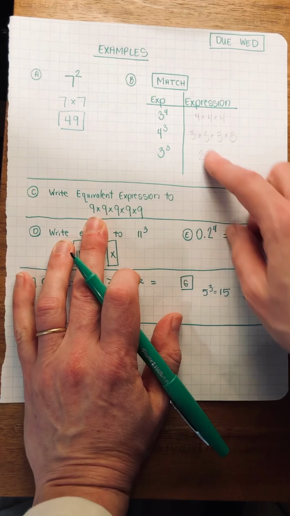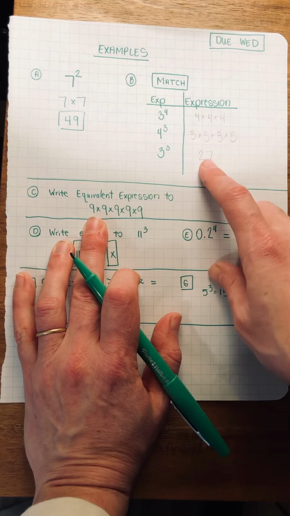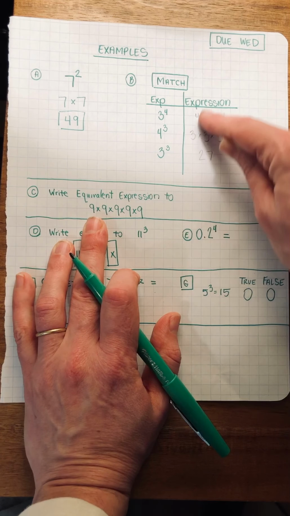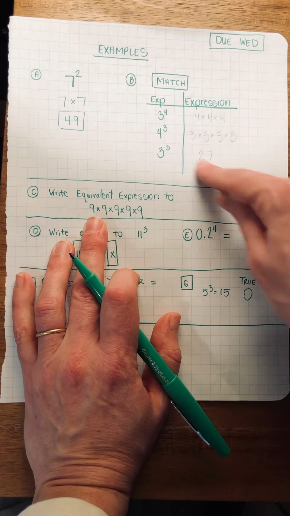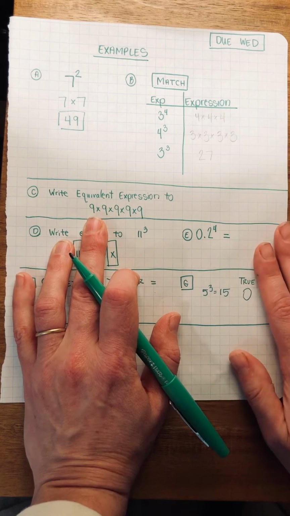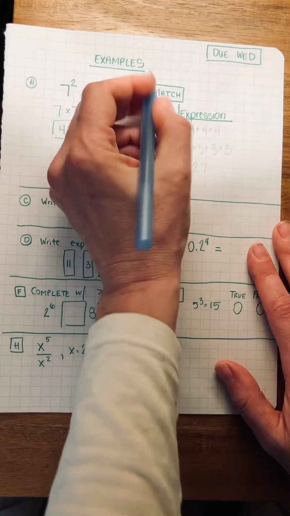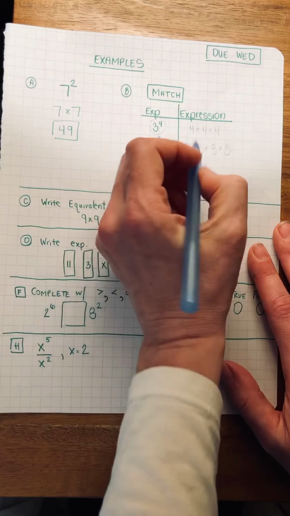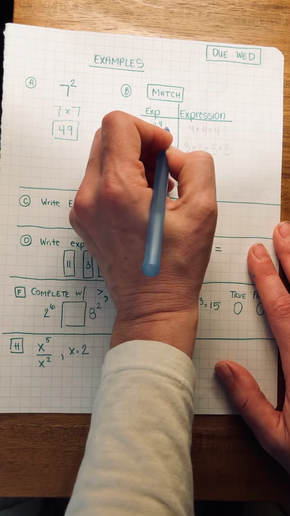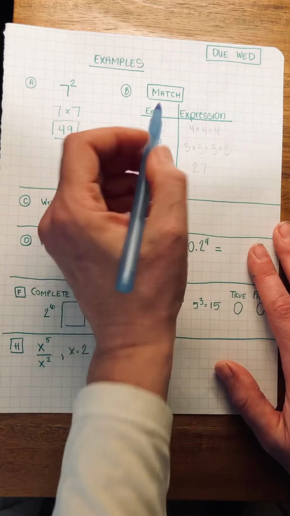The next one is matching. So I wrote these in pencil because what you're doing is you're moving them around to whichever one they equal. I'll actually write the answers in a different color. So I know that this is 3 4 times. So this is actually the one that goes up here. And these kind of flip.